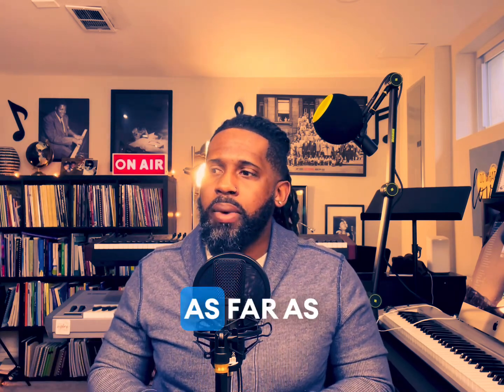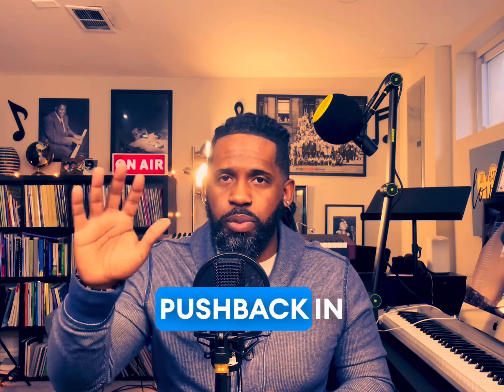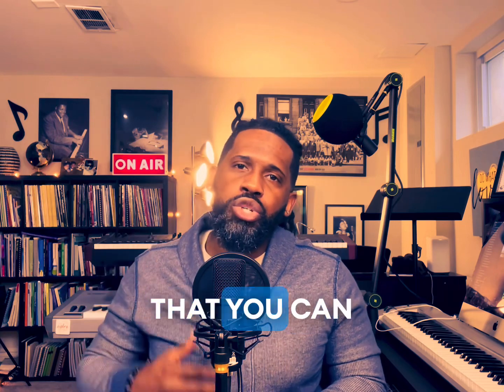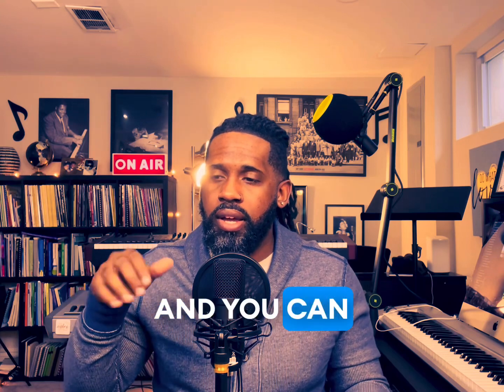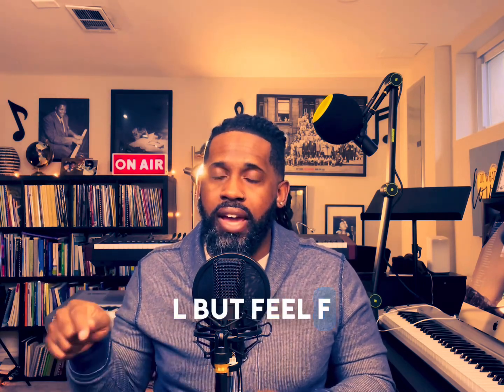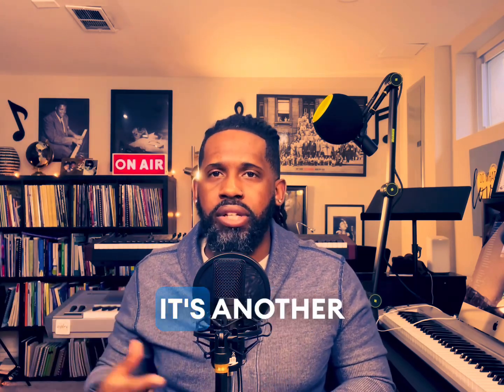As far as mixing is concerned, you can make sure your counter melody is pushed back in the mix so that it doesn't get in the way. Another way is, as the artist is singing, take advantage of those moments where there is no singing going on and create fills, as we call it in composition. Not feel F-E-E-L, but fill F-I-L-L. Fill in that space in that moment with a counter melody. It's another way you can do it.